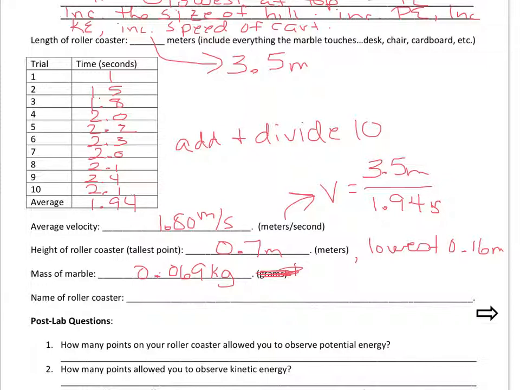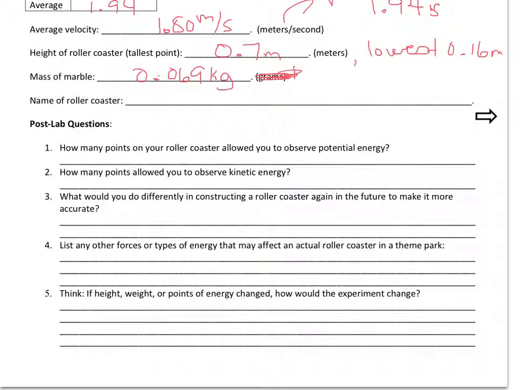Okay, the post-lab questions. How many points on your roller coaster allow you to observe potential energy? Well, remember that potential energy is always the tops of the hill, and since we had 2 hills, we would have 2 positions of potential energy. And kinetic energy is always the bottom of the hill, so we had 2 bottoms of the hills. So again, we would have two positions of kinetic energy.